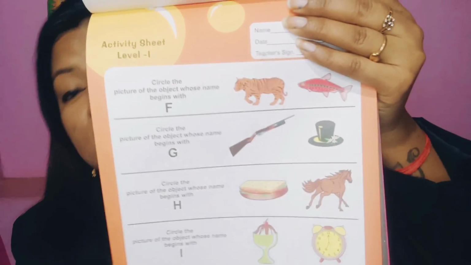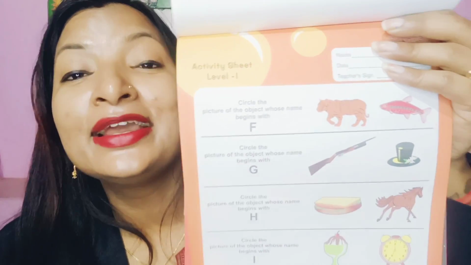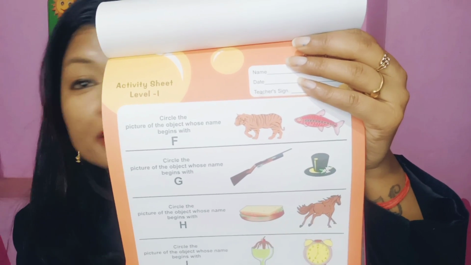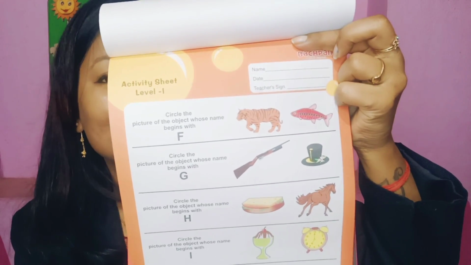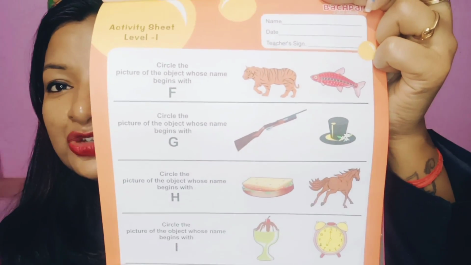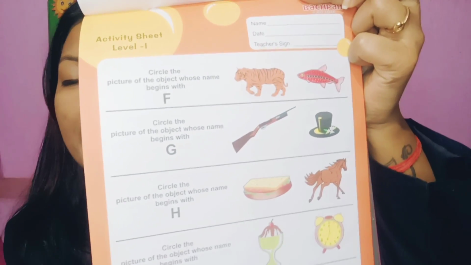Okay children, so let's talk about next chapter. It is given that color the picture of the object which name starts with F. So F for tiger, no. F for fish, yes. So we will circle the fish. We don't need to color here because it is colored already. We have to circle only.